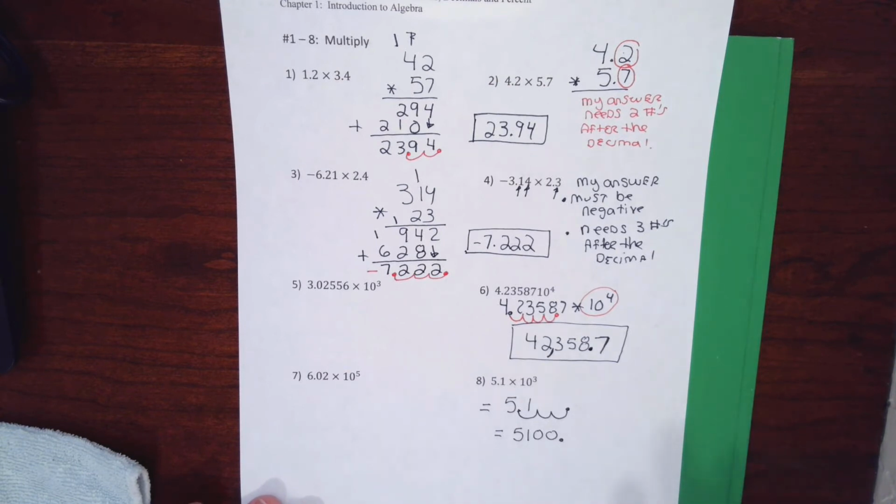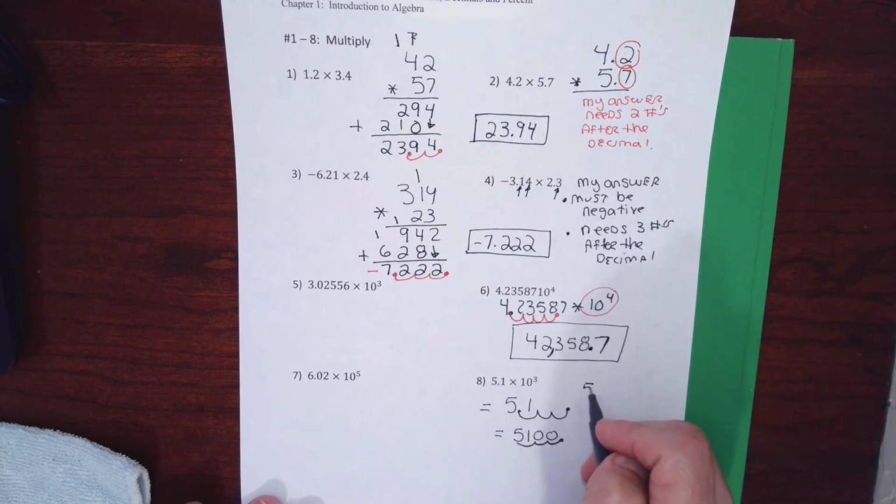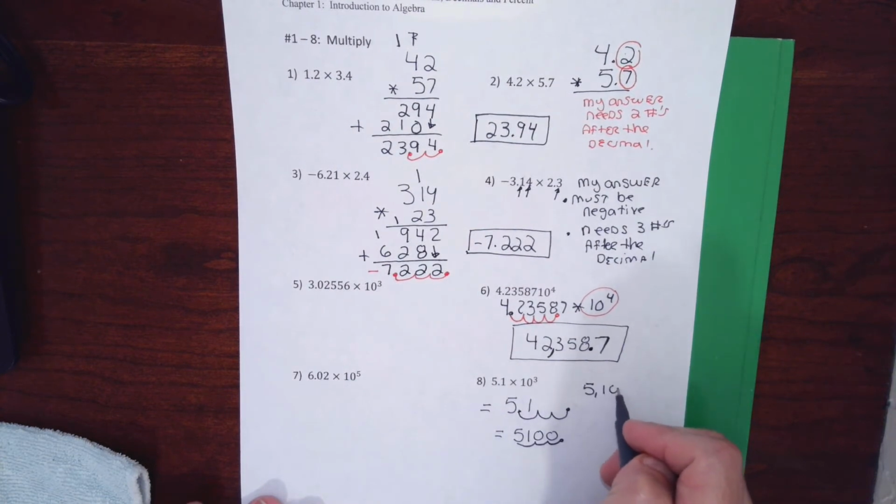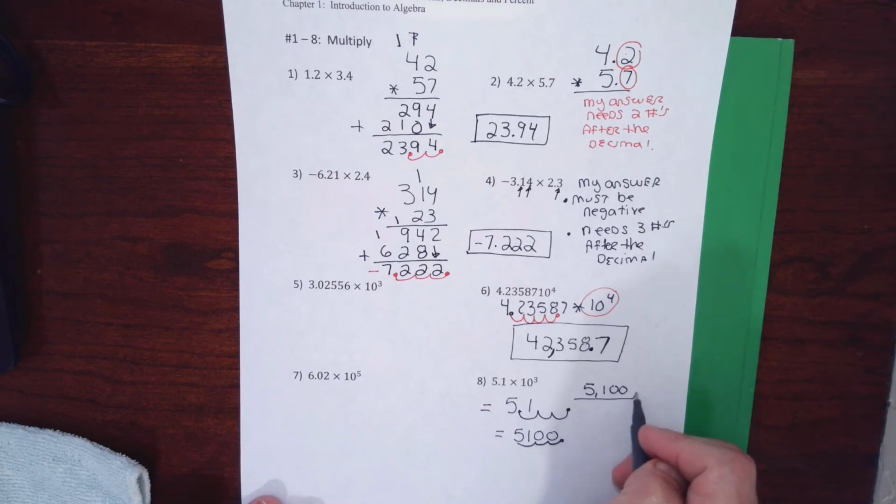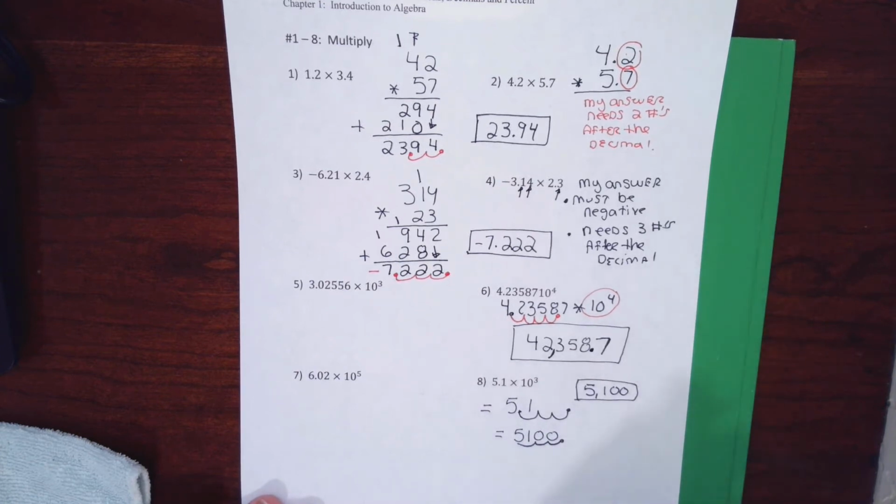That's where the decimal would go. But I don't need to write that decimal. That's implied. It's not necessary. And the comma, I'd start at the decimal and go 3 to the left for an answer to problem 8. I think 5,100 feels good for that.